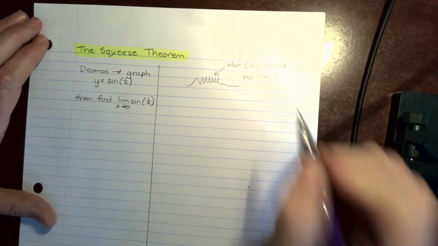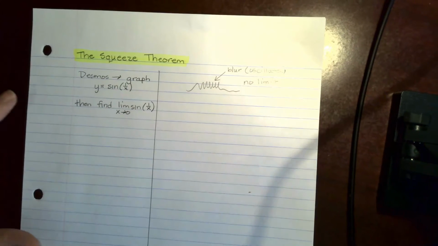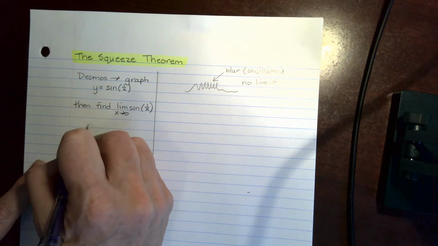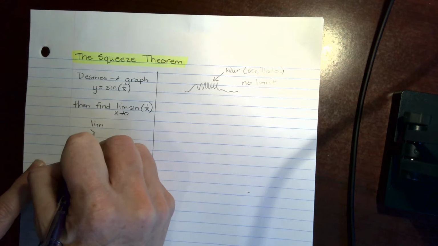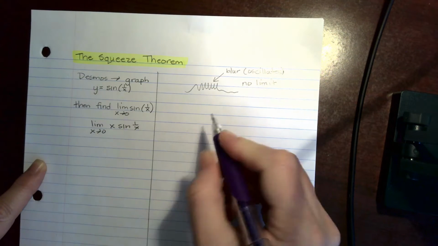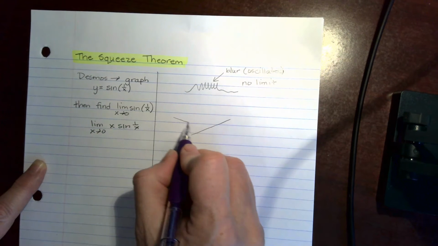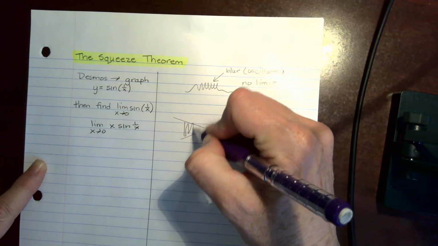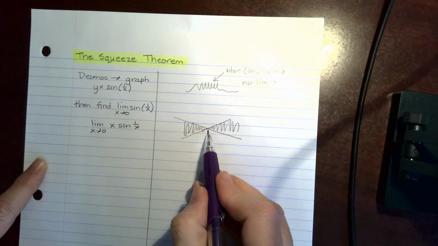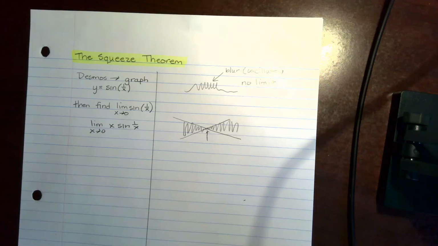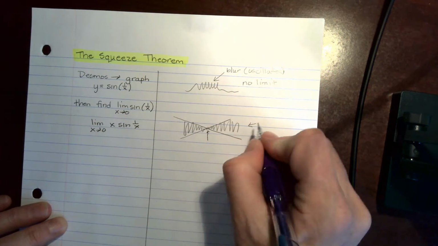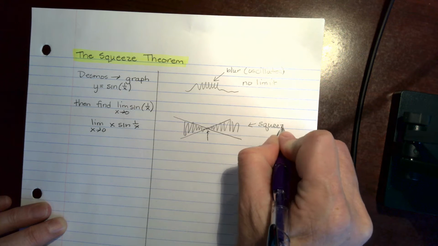That was one of our things from the very beginning of the year. Now we saw that if we put an x in front of it, we got these lines like this, and then it oscillated, and we were able to see that we could get that to come to a point. So it's squeezed between two lines.